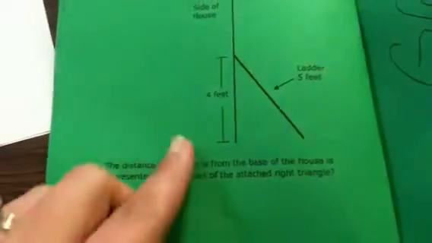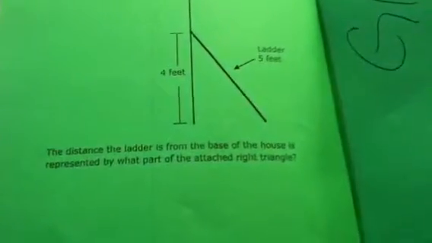Which brings us to question 4. A ladder leans against the side of a house. The bottom of the ladder is away from the base of the house as shown below. All right, side of the house, ladder. The distance the ladder is from the base of the house is represented by what part of the attached right triangle? Okay, everybody's got 5 seconds. Figure it out.